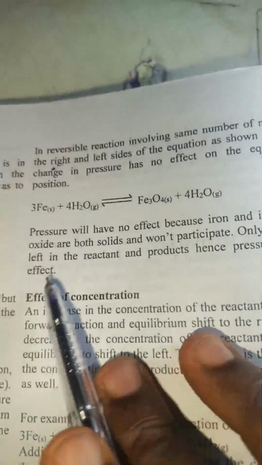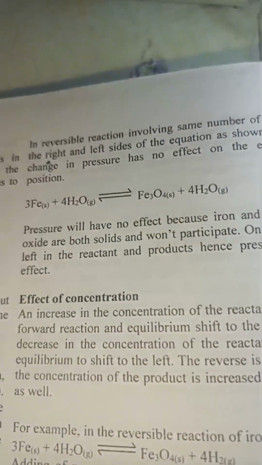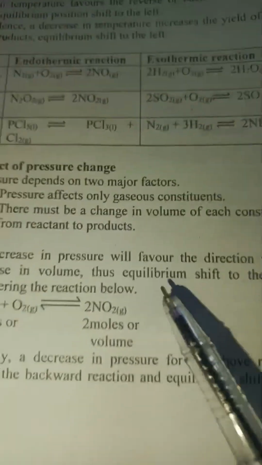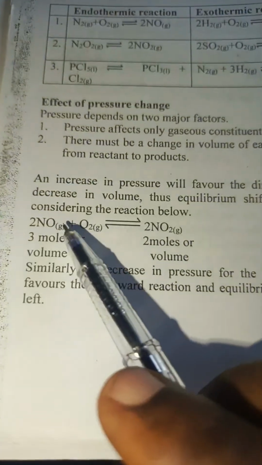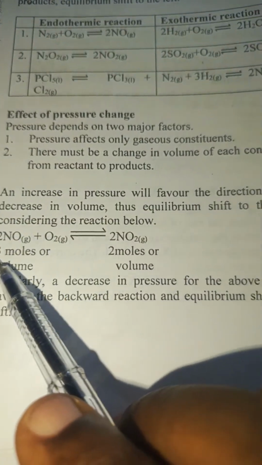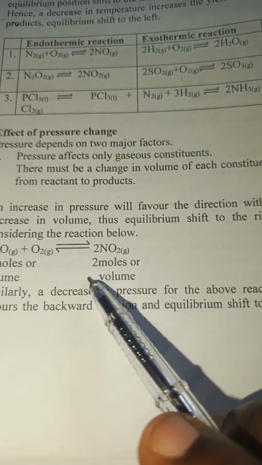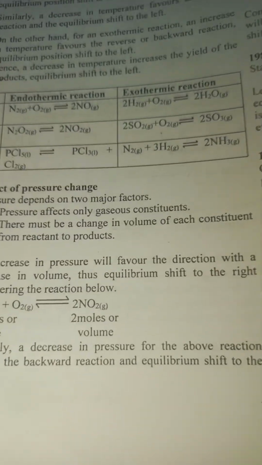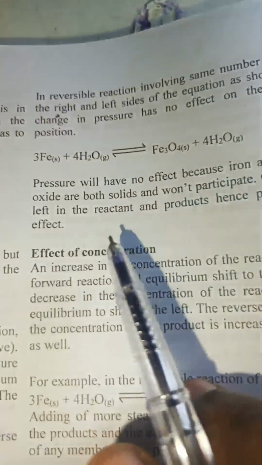Hence pressure has no effect because this is 4, this is 4. But mind you, when we are talking about the pressure here, because this is gas and this is gas, that's why we can add it up to make 3. 2 plus 1, 3. Because this one is gas, pressure is mainly for gases.